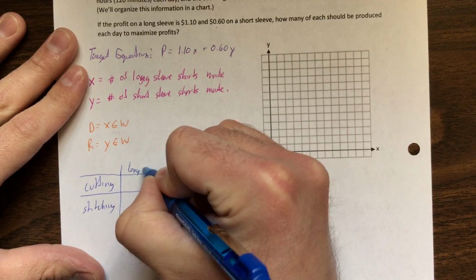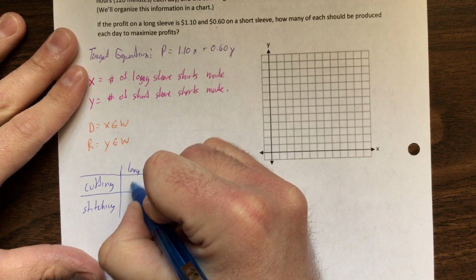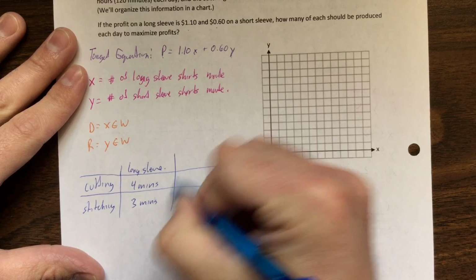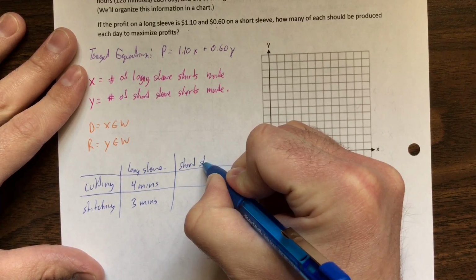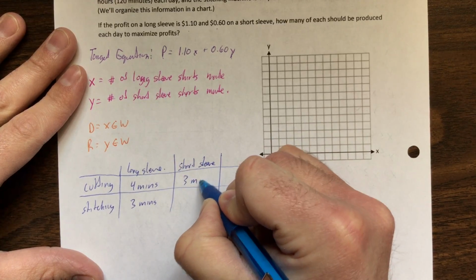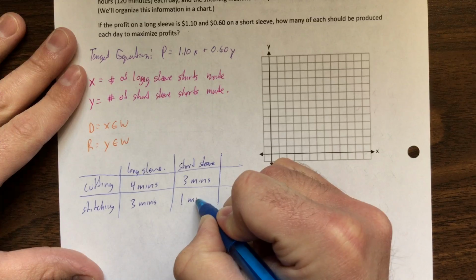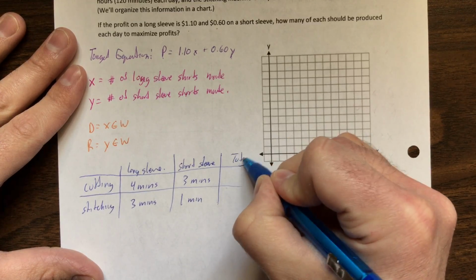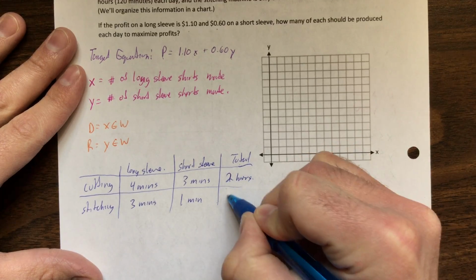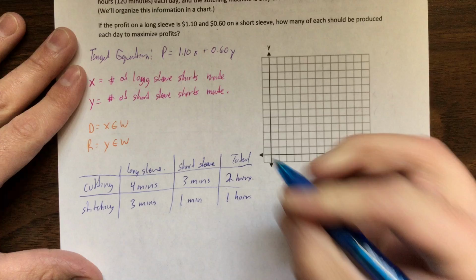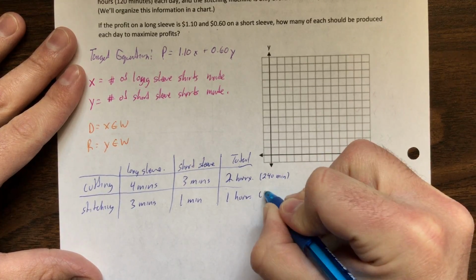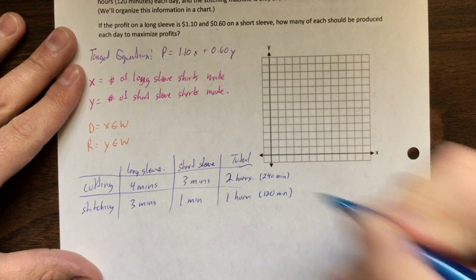For a long sleeve, we need 4 minutes of cutting, and we need 3 minutes of stitching. Short sleeve, we need 3 minutes of cutting and 1 minute of stitching. It's pretty quick. And total, we have 2 hours here and 1 hour there. Okay, because we have other things in minutes, let's change this to minutes as well. It's 240 minutes, and this is 120 minutes.